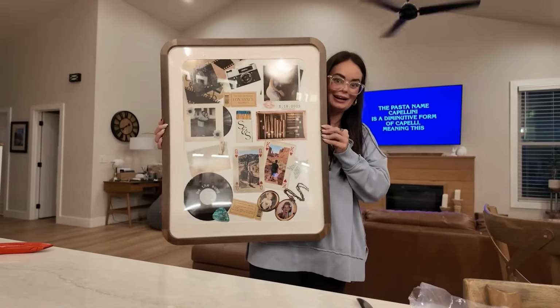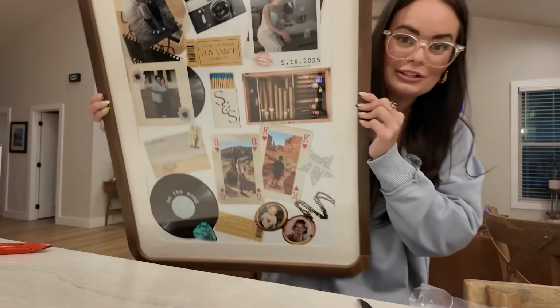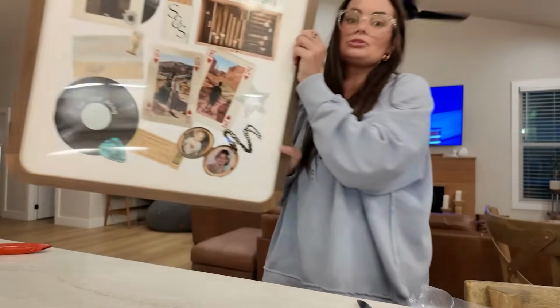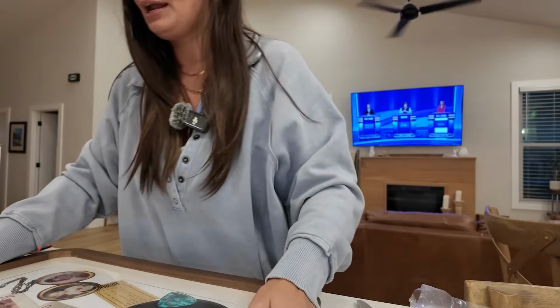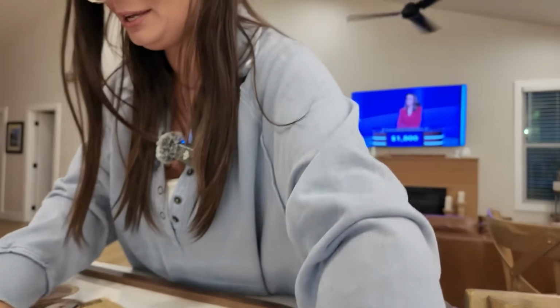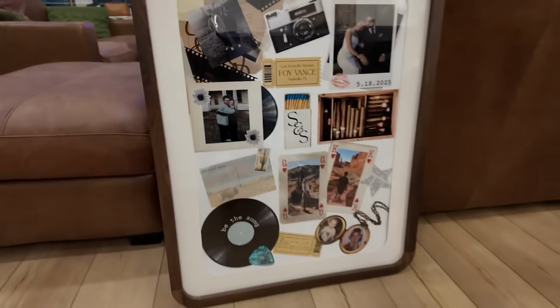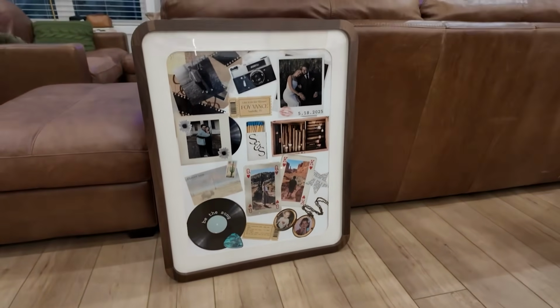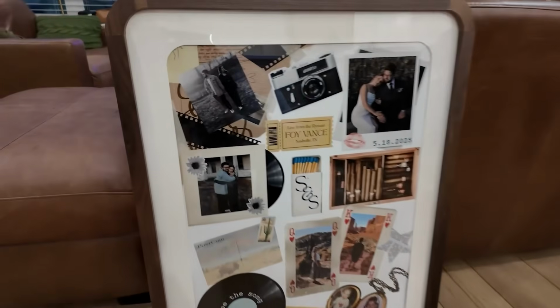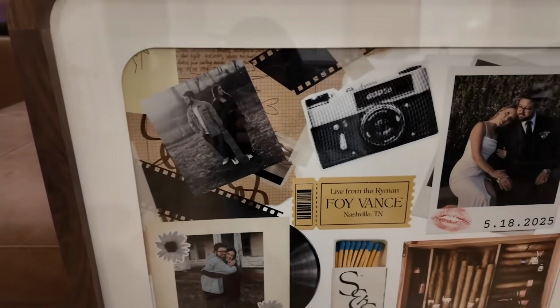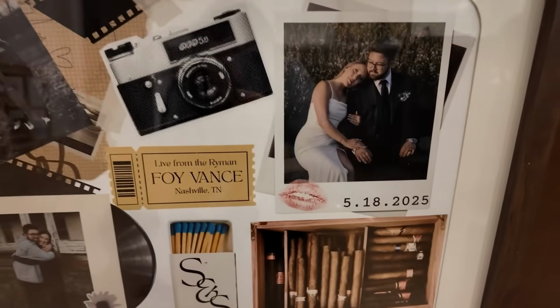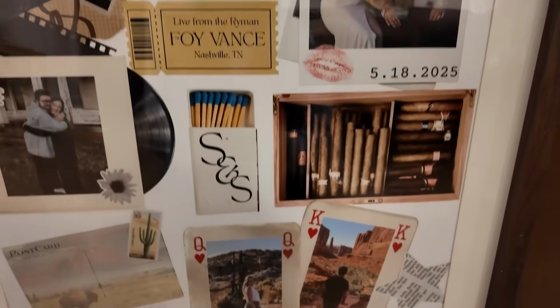Da, da, da, da. Look how cute. I want to show you guys closer. So let me lay it down and I'll turn you guys around so that you can see. I mean, look how pretty that is. I think it looks so good. Let me get a close-up so y'all can see it a lot better. I just think it looks so cute.